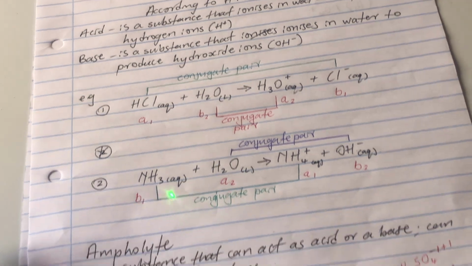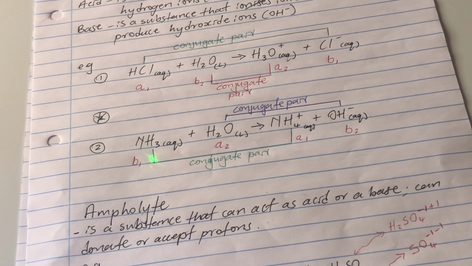Let's look at the second example. Ammonia reacting with water, and here are our products. So our task is the same, to identify the acid and the base and also the conjugate pair. So by looking at the products, you can tell what had happened to our reactants. For us to get OH minus, something had happened to H2O.